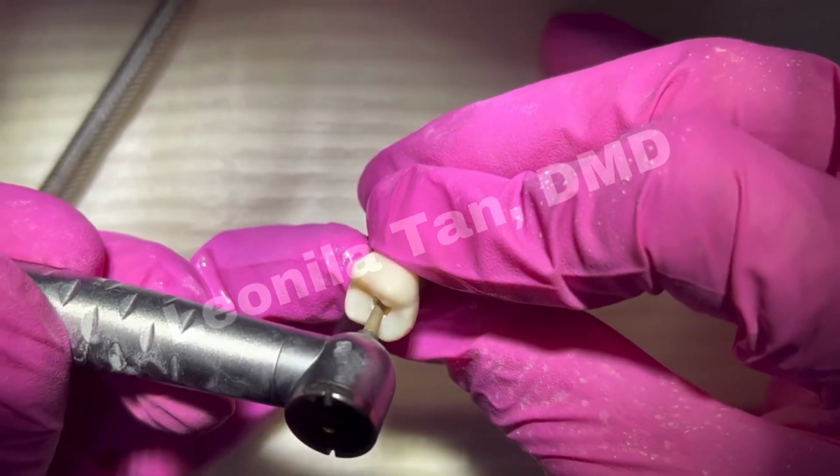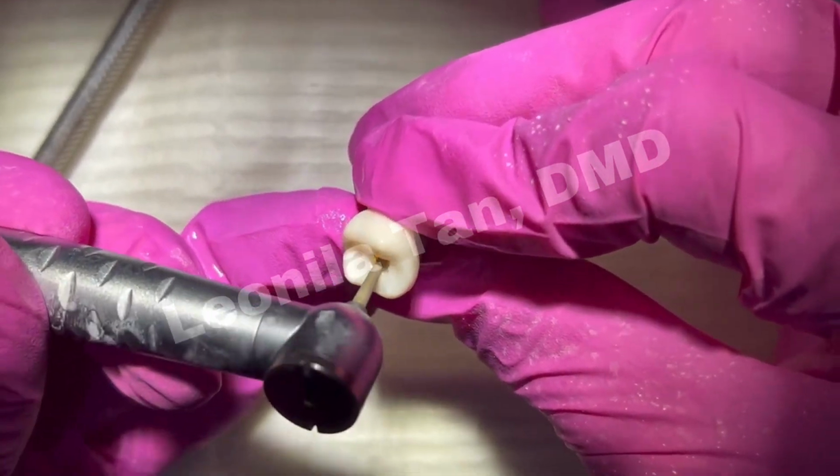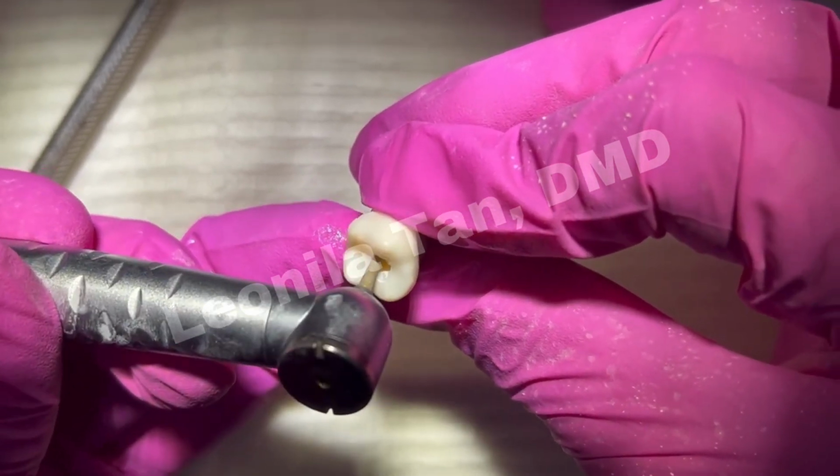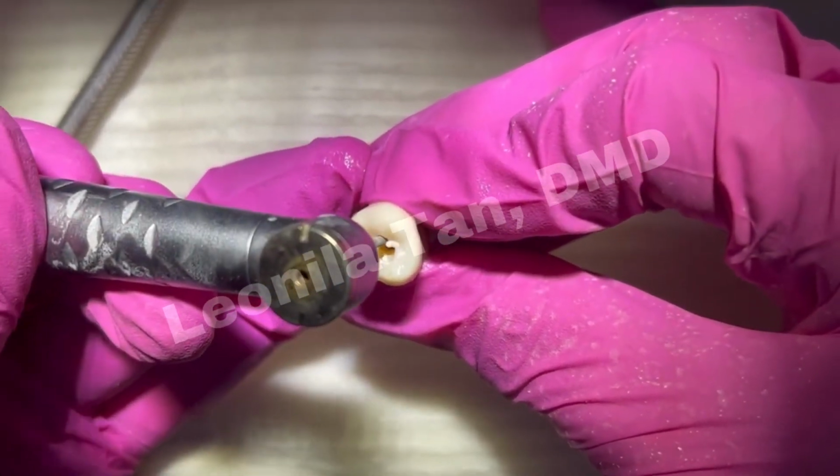So you can use the safe end burr because you know you're going to be safe when you're going near the floor.